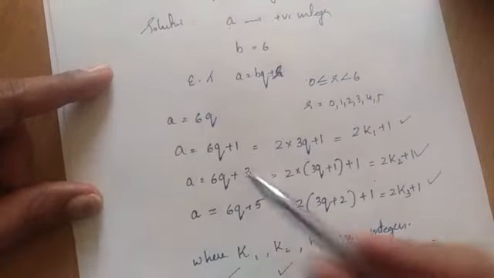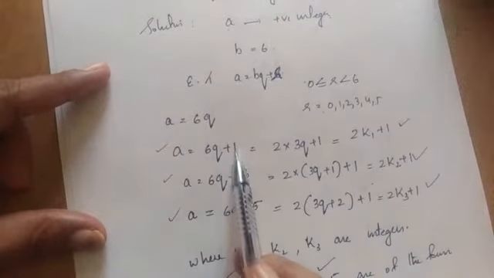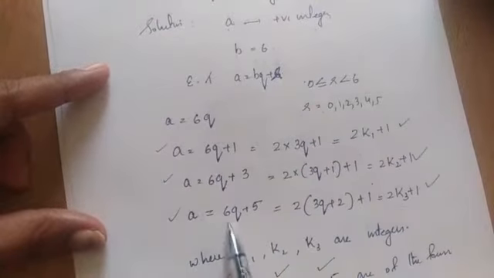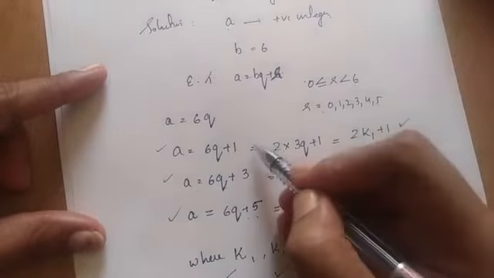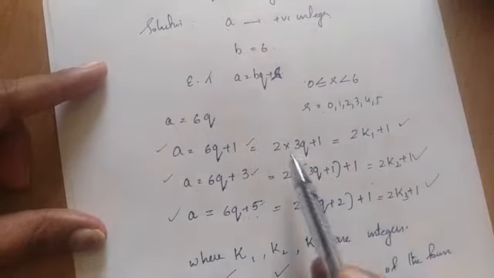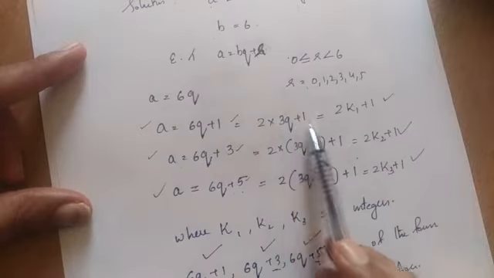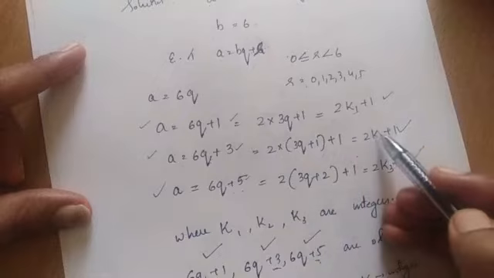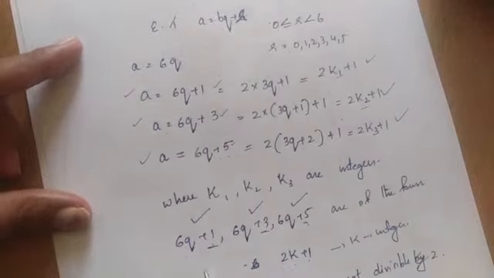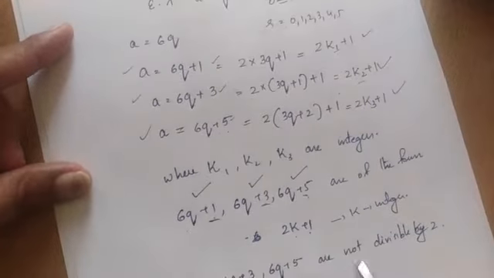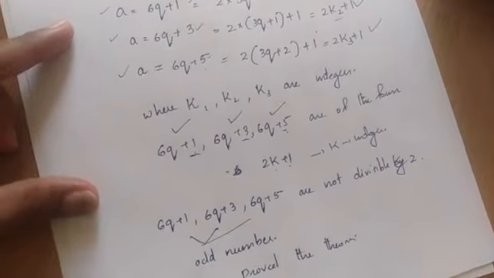a is equal to 6q. From the question itself, we can rewrite the values using b and r: a is equal to 6q plus 1, a is equal to 6q plus 3 and a is equal to 6q plus 5. 6q plus 2 and 6q plus 4 are skipped because we have to take only odd values. We rewrite these values by simplification as 2 into 3q plus 1, and substitute the constant values by variables k1, k2 and k3. These values are not exactly divisible by 2. Hence we can say that these three are odd numbers.